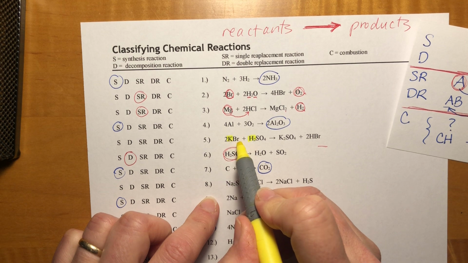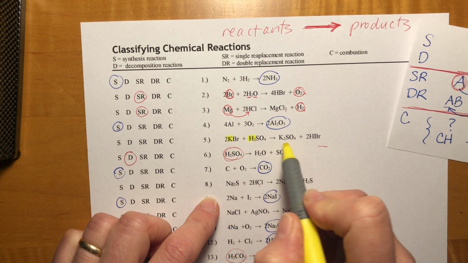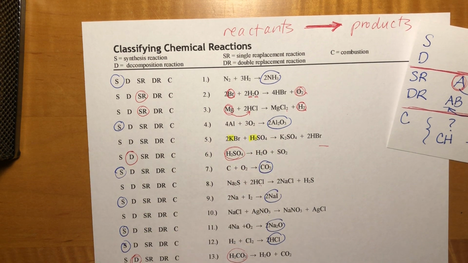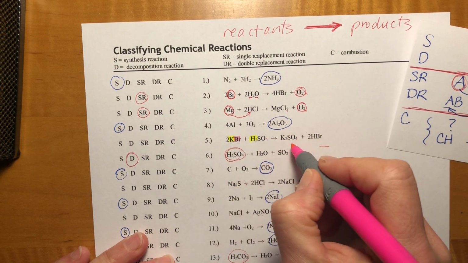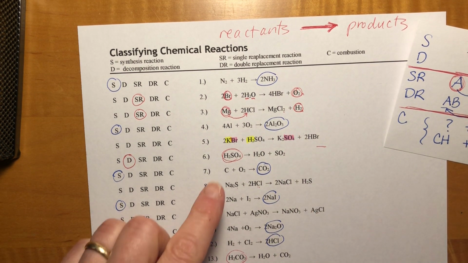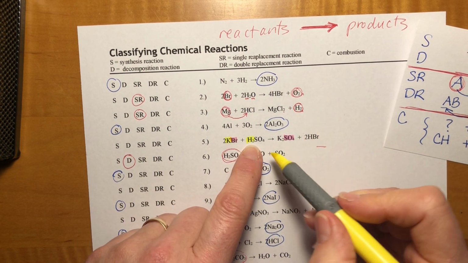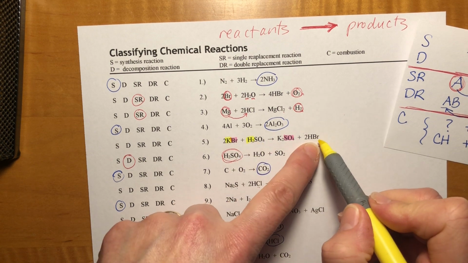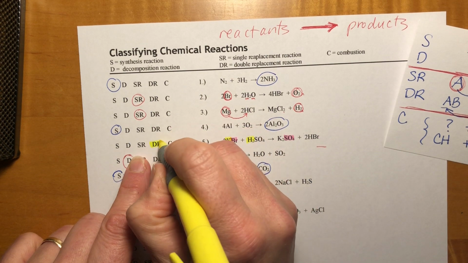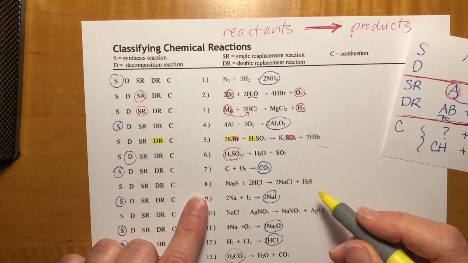The potassium's with the bromine now, but it switches. The potassium, instead of being with the bromine, is now with the sulfate, and now the hydrogen's with the bromine. So that's a double replacement. There's a double switching.